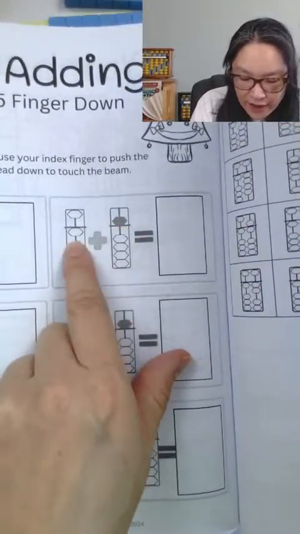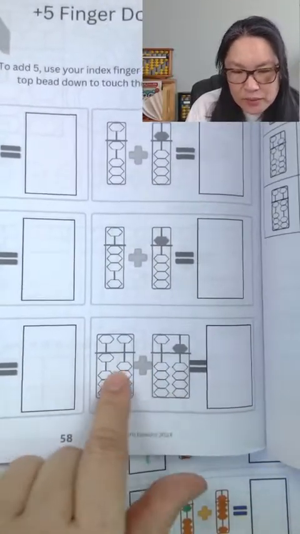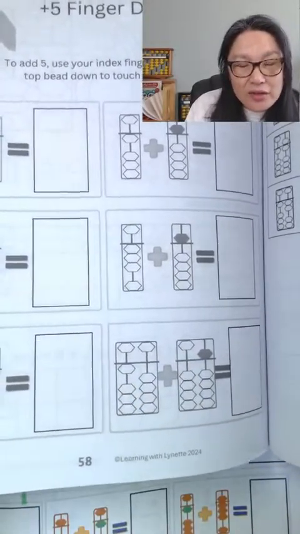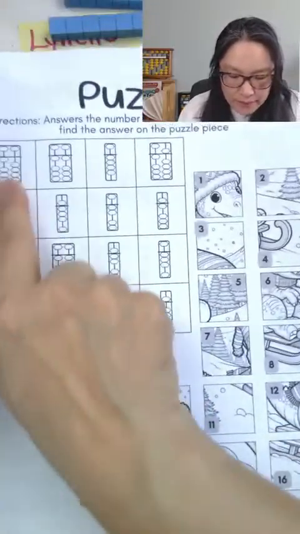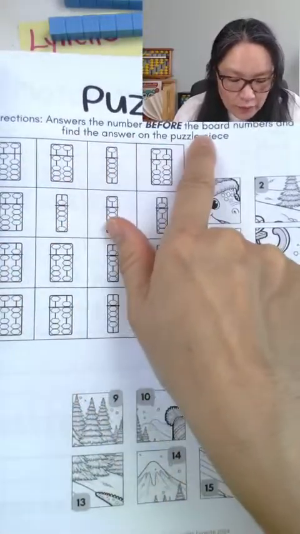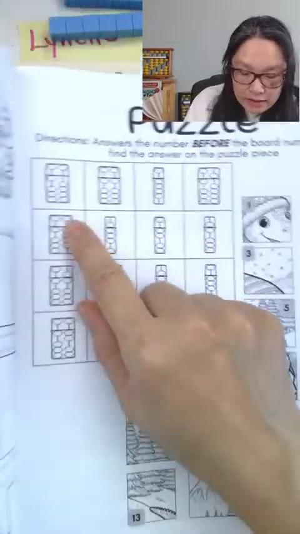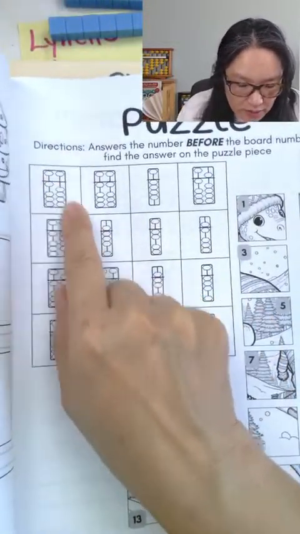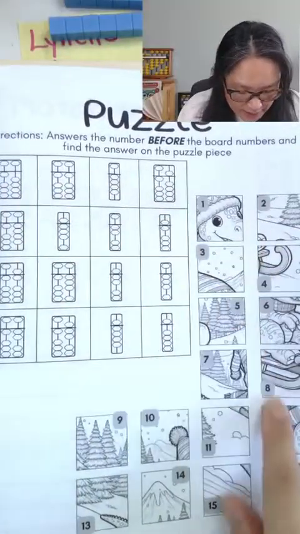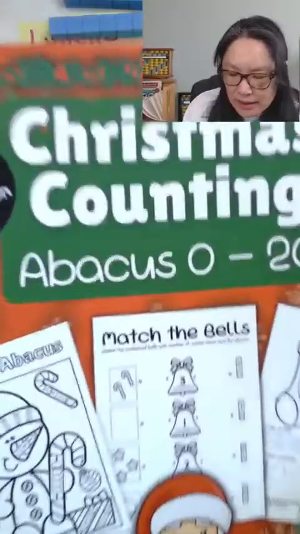So if I add the 5, this is how I add the 5. And it's the same thing if it's a double digit. Maybe this would be too much. No, he could do 5. He could do it. Then this one's a little puzzle: what number comes before the one that's on the board? So here is 10, because it's a 1 and a 0. Then I have to find out where the 9 is, and 9 is right here. So, yeah, I think so.